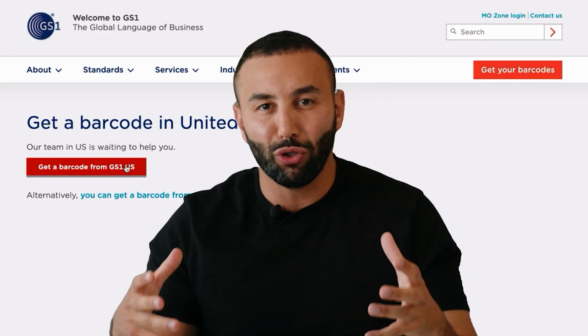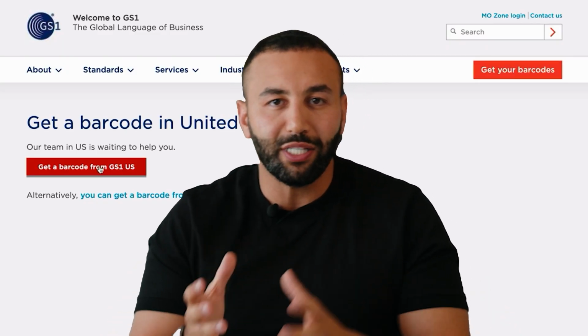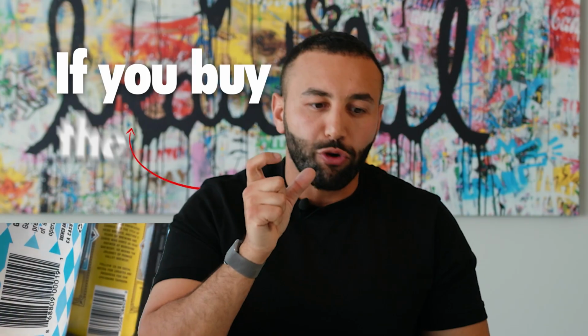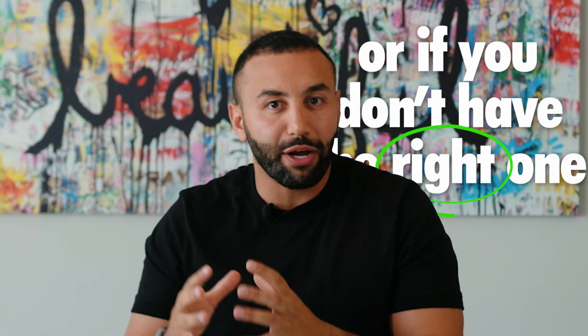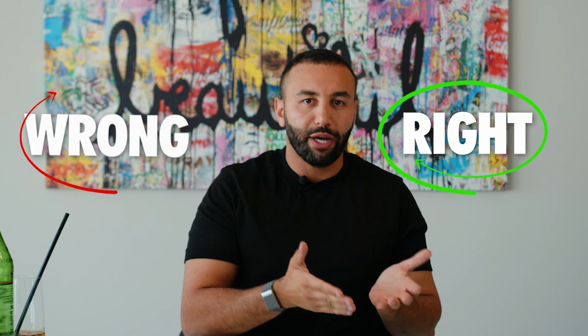There's something called GS1 barcode. You can look it up. It's this universal organization that controls UPC, the Universal Product Code. This is the barcode that you see on all the different products. If you buy the wrong one, or if you don't have the right one, what's gonna happen is Amazon is eventually gonna kick you off of Amazon, or it's not even gonna let you on Amazon because you have the wrong barcode. So how do you know if you have the right or the wrong barcode?